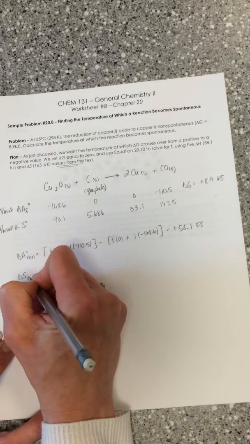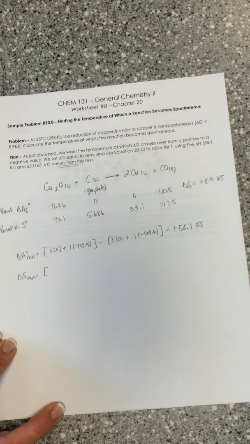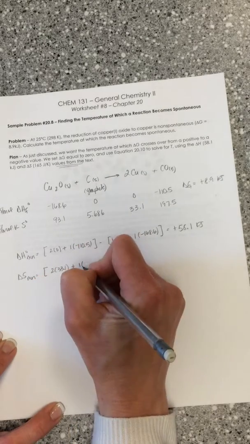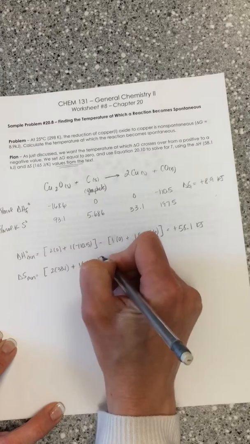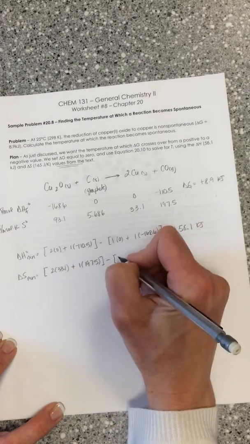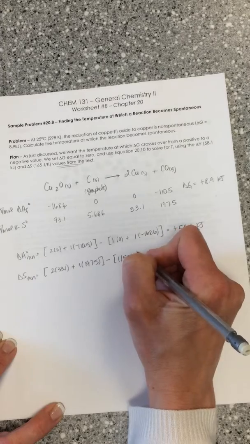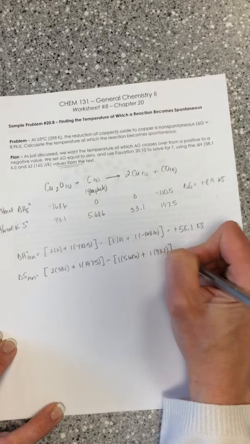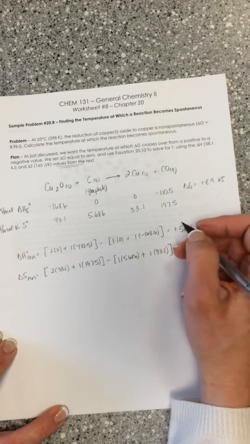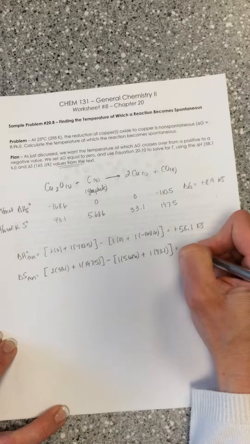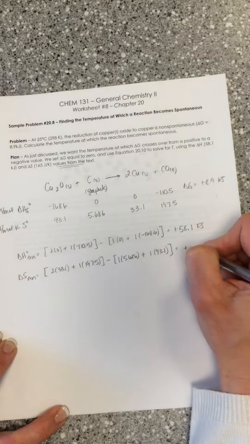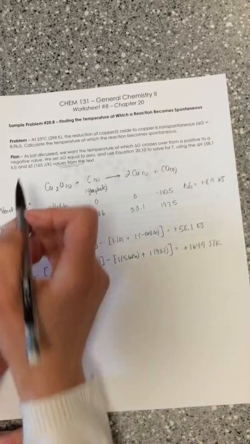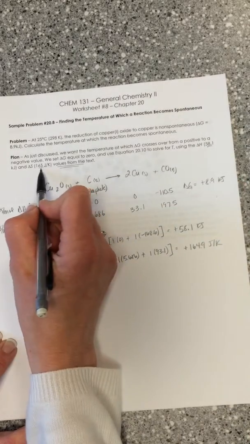Do the same thing for delta S. And for our entropy, we get a positive 164.9 joules per Kelvin.